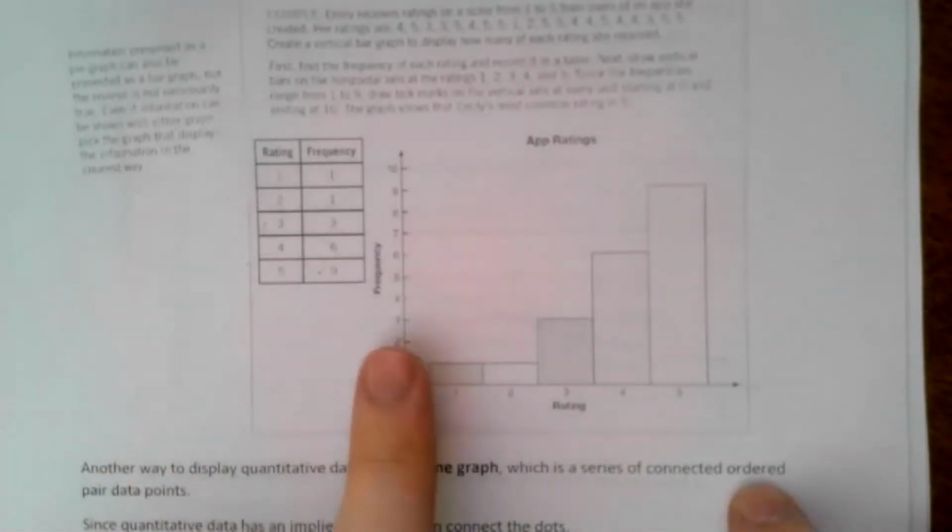We want the ratings on the x-axis, and the frequency on the y-axis since that's how many of those ratings there are, right? The second step is draw and label the axes.